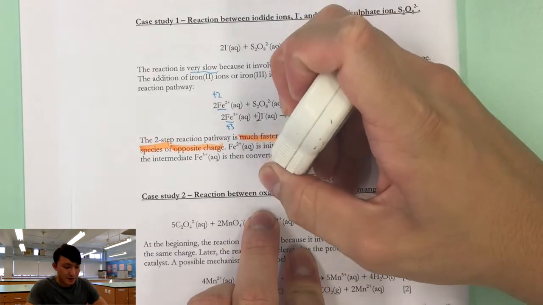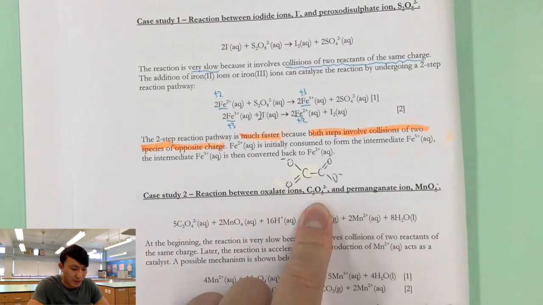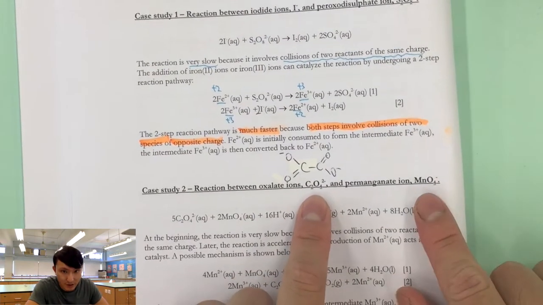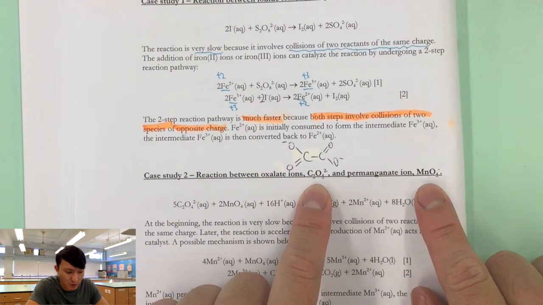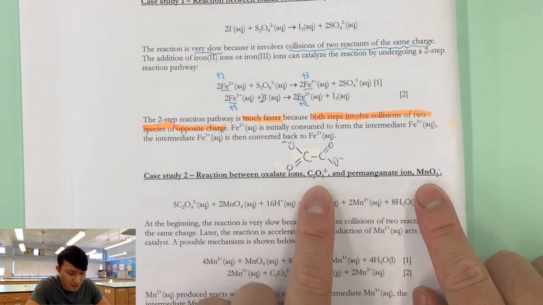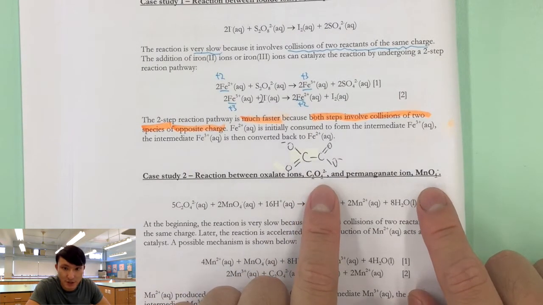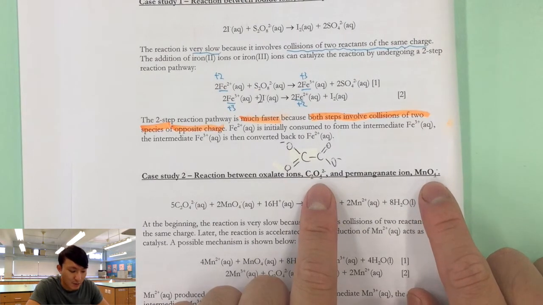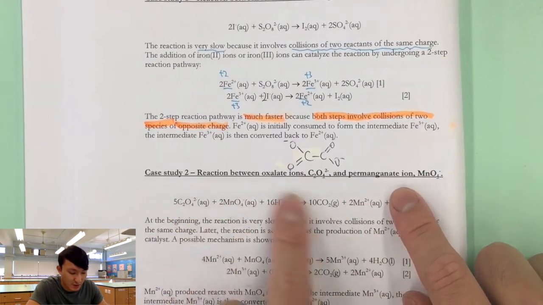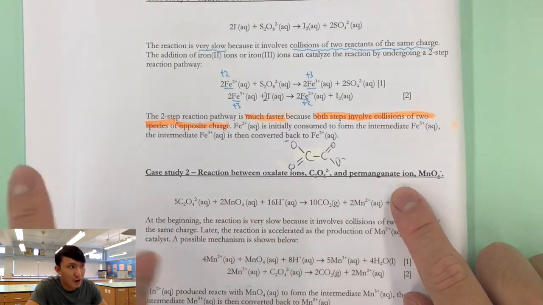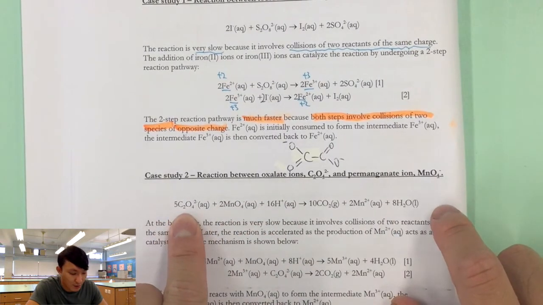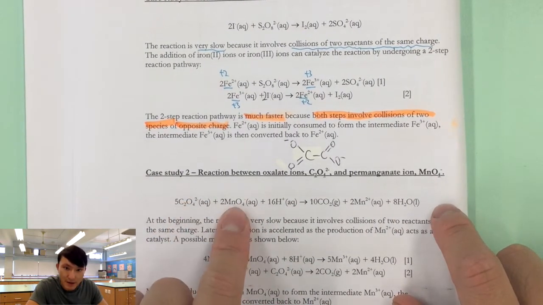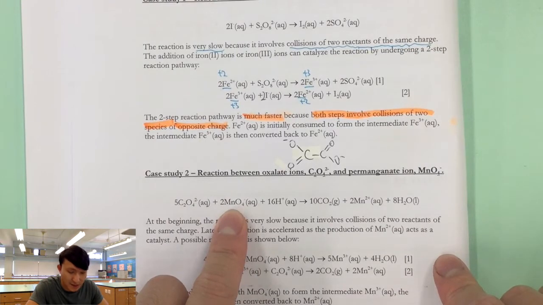Okay? So the reaction between these 2 ions, again, you can predict should be very, very slow. Not only because we are having 2 negatively charged species colliding with each other, but when you look at the equation, you see 5 oxalate colliding with 2 permanganate and also involving 16 H+.